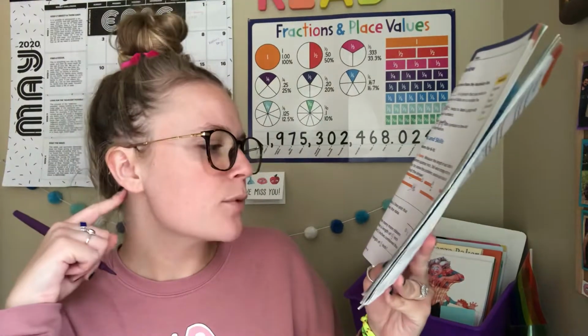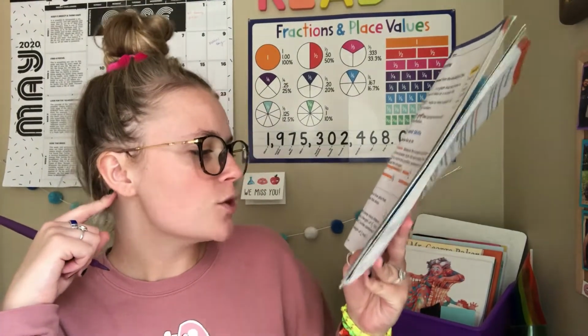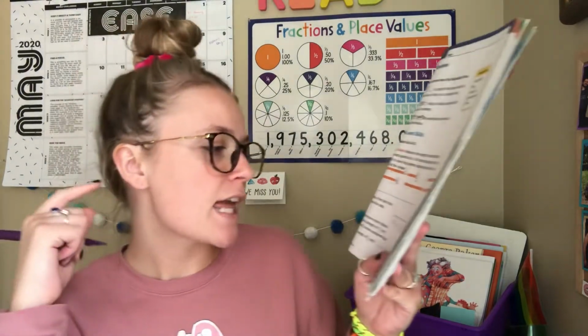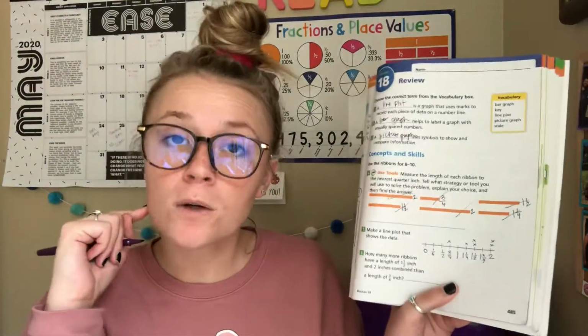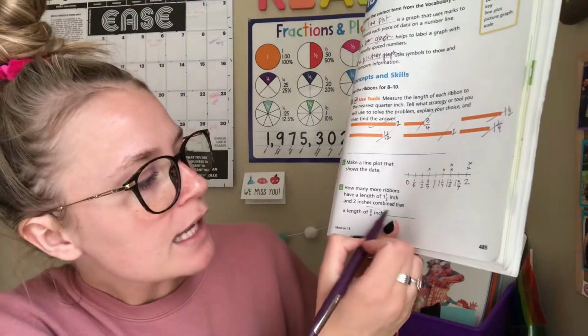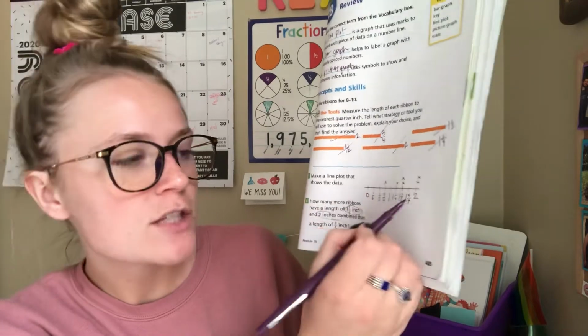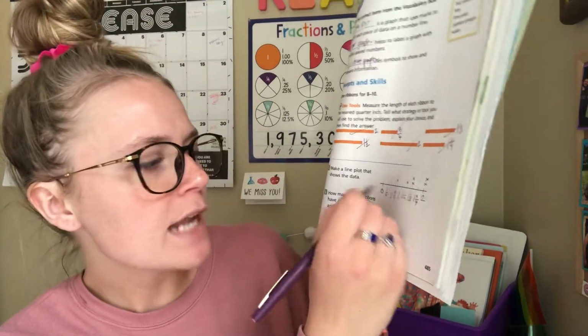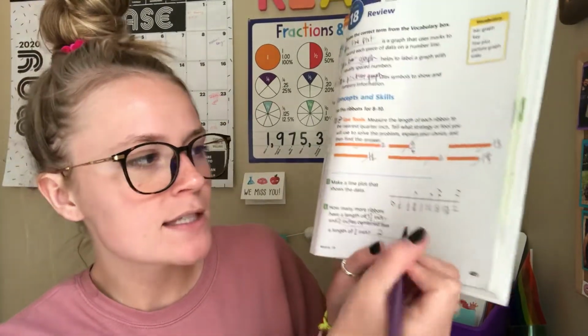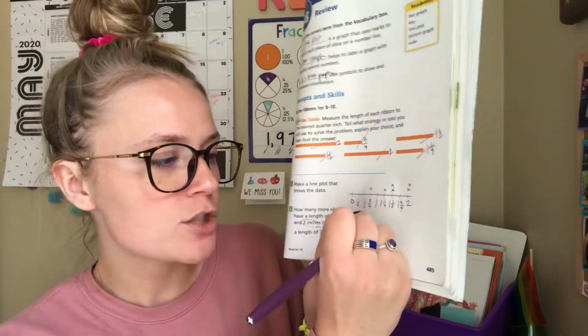It says how many more ribbons have a length of 1 1/2 inch and 2 inches combined than a length of 3/4 of an inch. So what I'm combining is the ribbons for 1 1/2 and 2 inches. So that's what I'm gonna add up. So 1 1/2, I have 2 ribbons. 2 inches, I have 2 ribbons. So 2 plus 2 is 4.